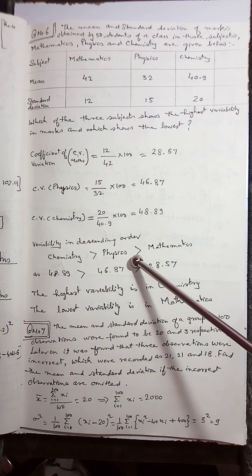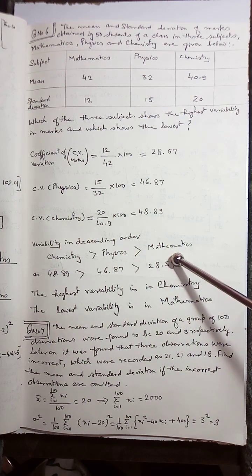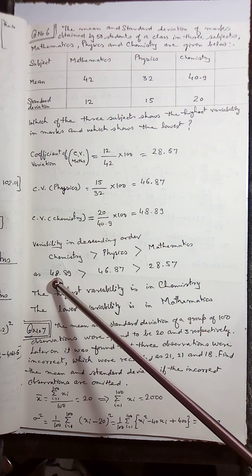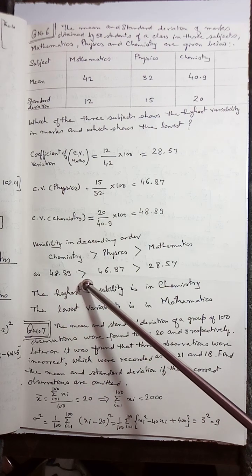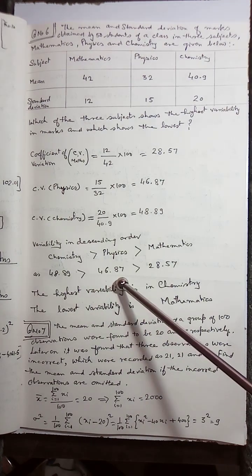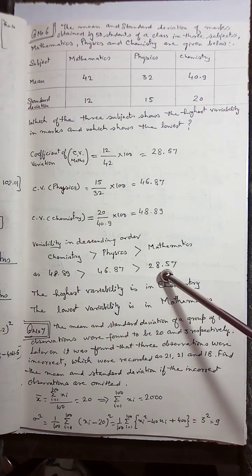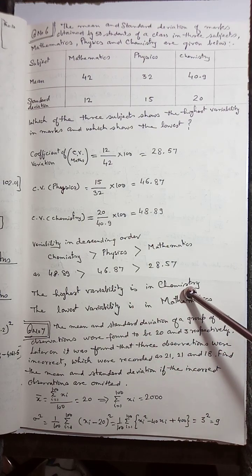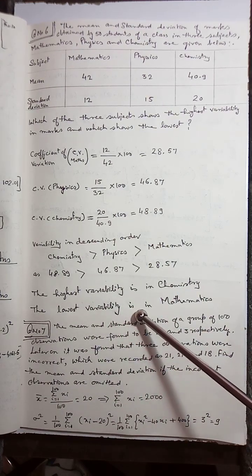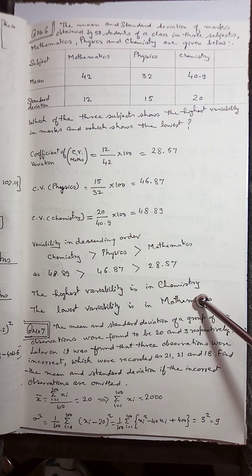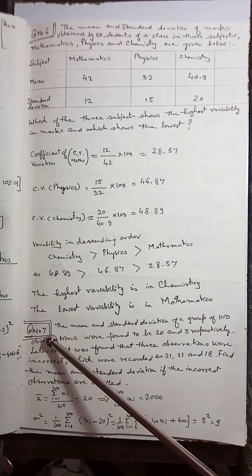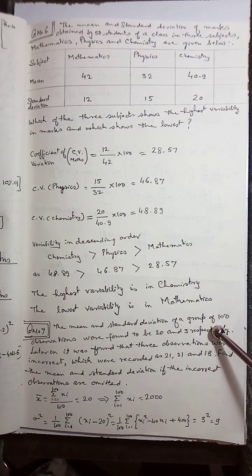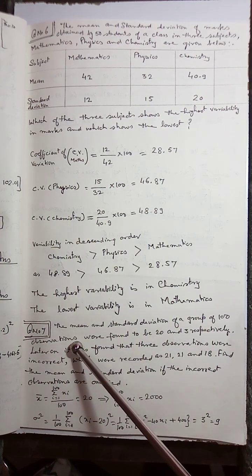The variability in descending order, I have written here: chemistry is the most variable, then physics, and the last is mathematics. I have just written the values of CV, that is 48.89 is greater than 46.87 and it is greater than 28.57. The highest variability is in chemistry, the lowest variability is in mathematics. Now proceed to question number 7. The mean and the standard deviation of a group of 100 observations.